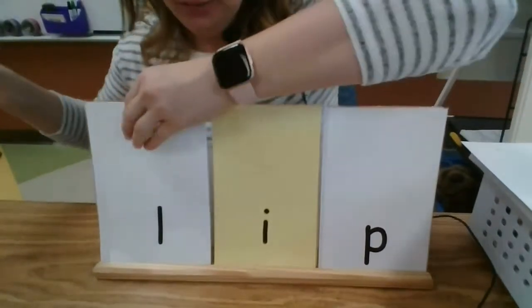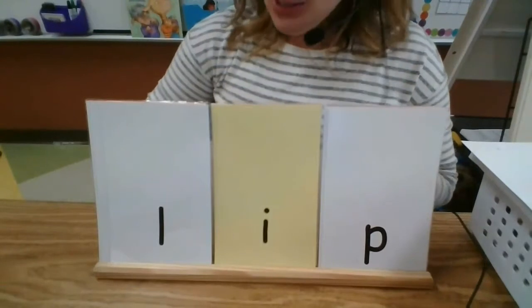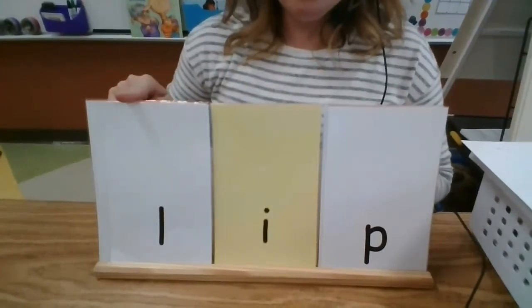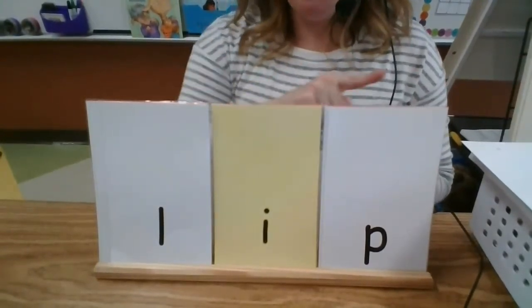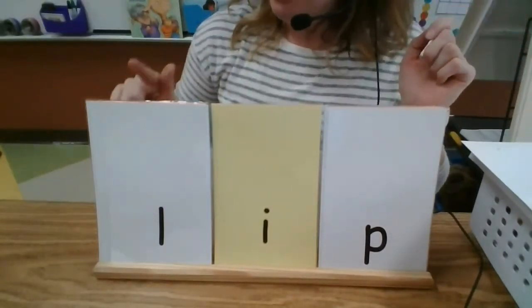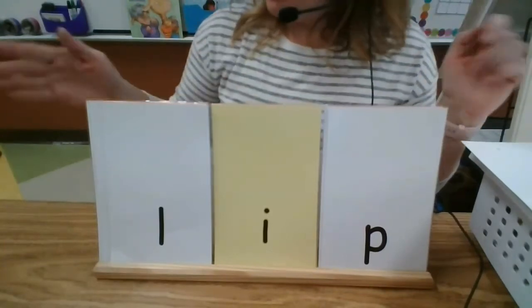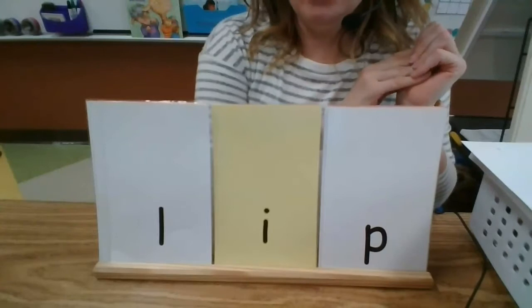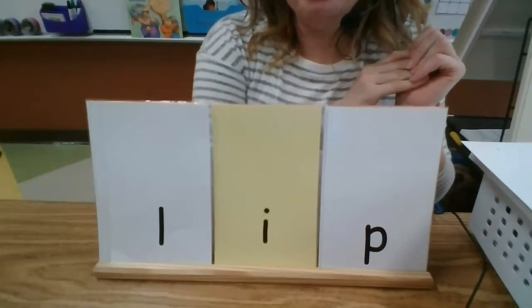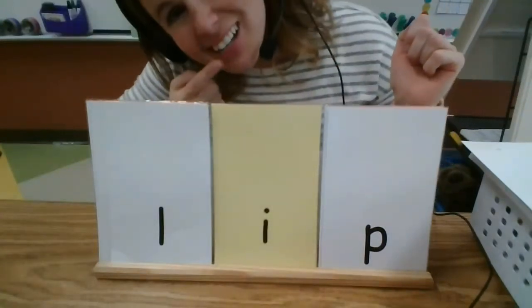Let's try changing the first sound and see what happens. 1, 2, 3. L. I. P. Lip. One more time. L. I. P. Lip. Real word or nonsense? Yeah, that's a real word. It's a part of your body, your lip.